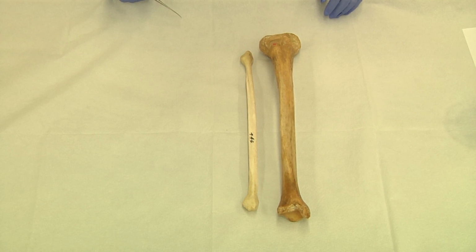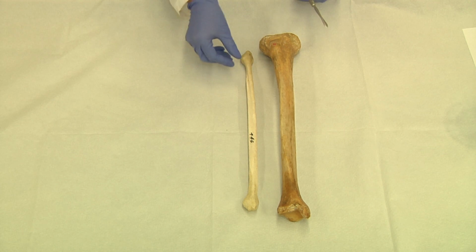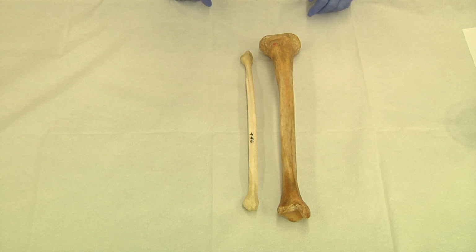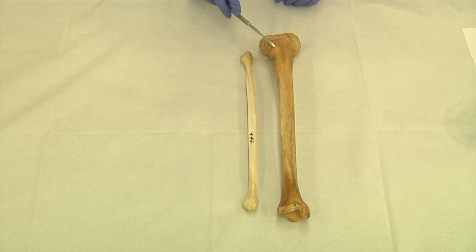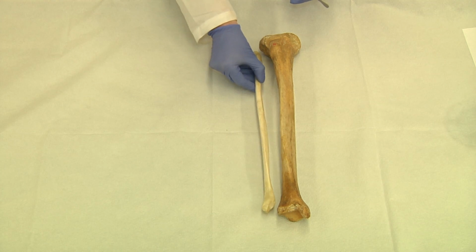We are going to be talking about the two bones found in the leg region. So we have your tibia and your fibula. As you can probably notice, these do not belong to the same individual, but we can get a good idea of how they would fit in the body. So the tibia is the larger of the two. It's going to be the medial, and then the fibula will be lateral.